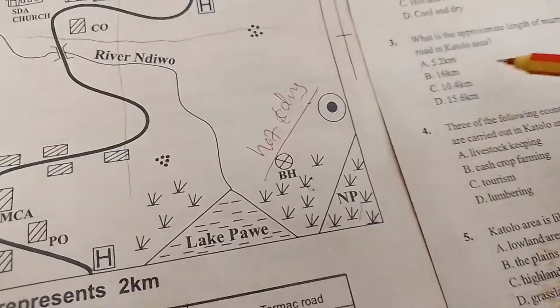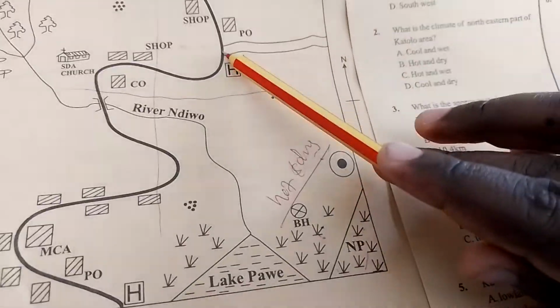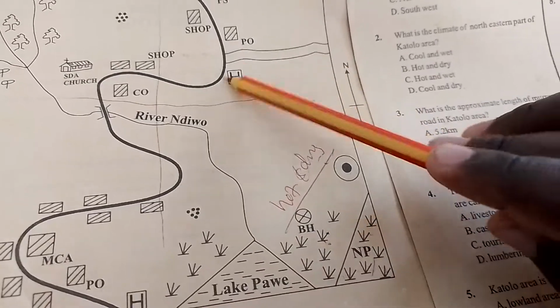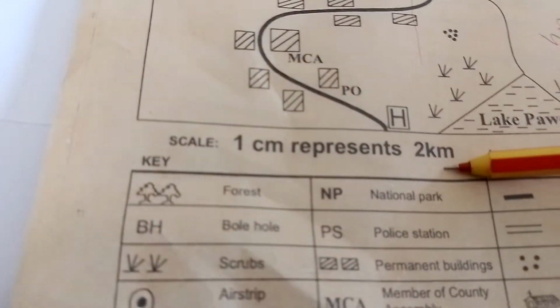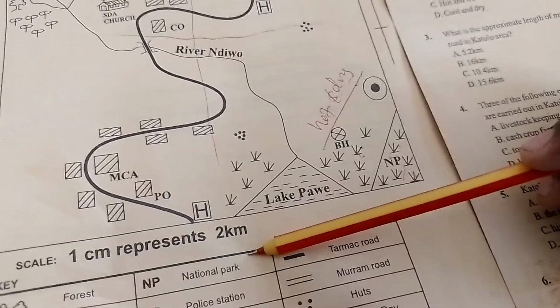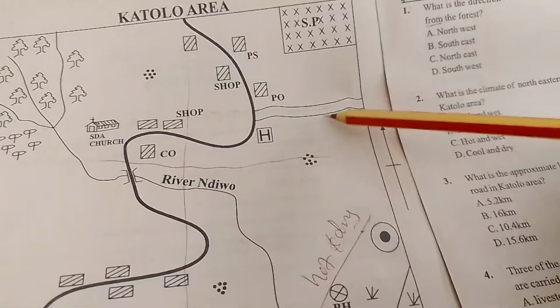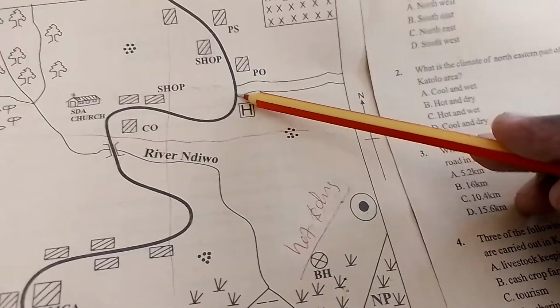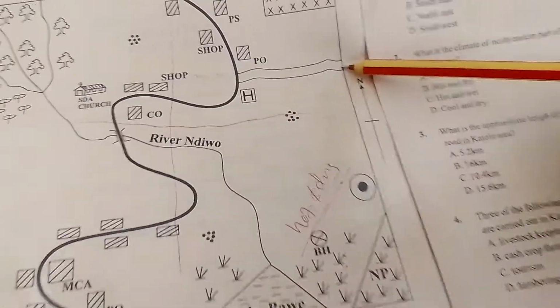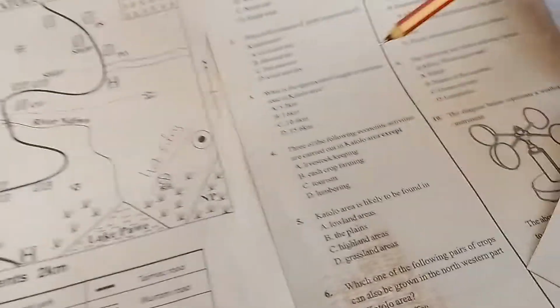For the approximate length of the Maram Road, we had to measure either using a paper or a string. Then we get the length in centimeters. We multiply by 2 because they have said 1 centimeter represents 2 kilometers. So I expect my learners to go into details and take these measurements. Use a string from this point here up to this point, then convert into kilometers.